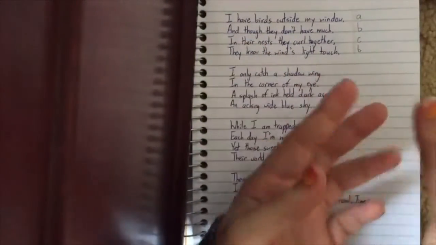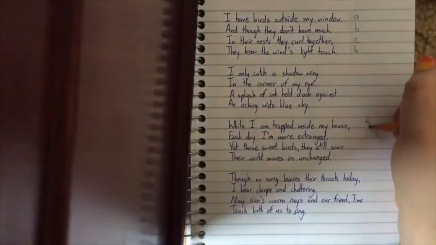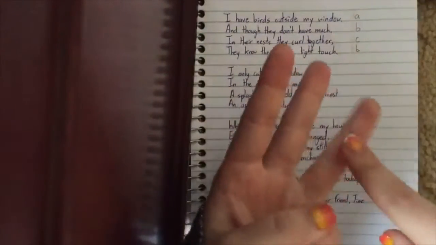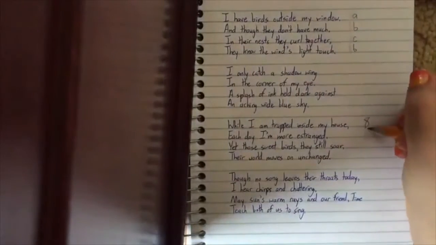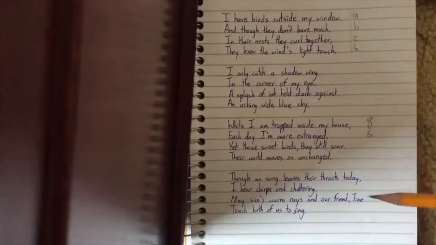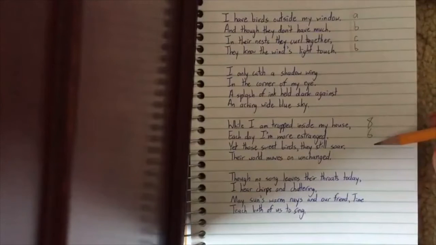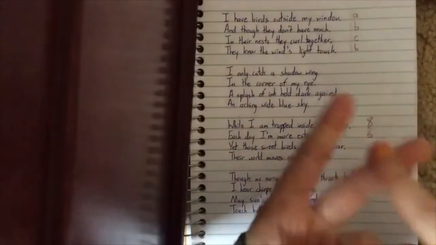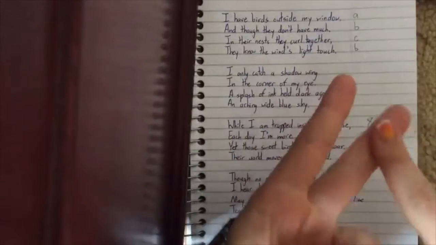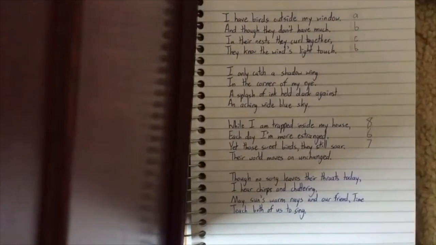So we have, while I am trapped inside my house. That's 8 syllables in that line. Each day I'm more estranged. That's 6 syllables there. However, a couple places in the poem I do actually break the rule. But this is my poem and I make the rules. So I think it still works. A couple of the lines, when I read them out loud, sound like they fit well enough, but they don't quite exactly fit into my 8-6-8-6 pattern. So if we take this line, for example, yet those sweet birds, they still soar. We only have 7 syllables there.